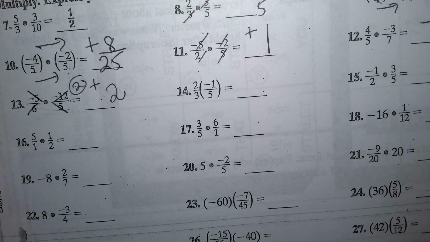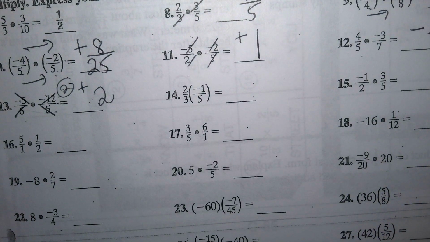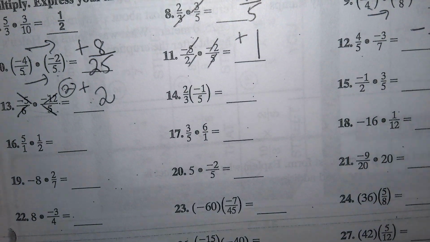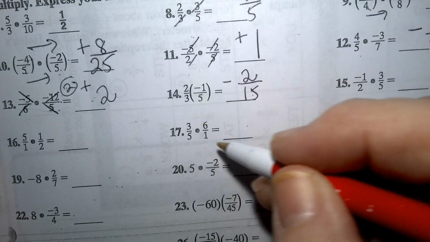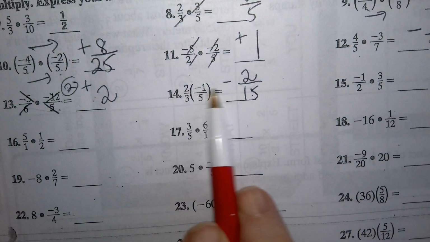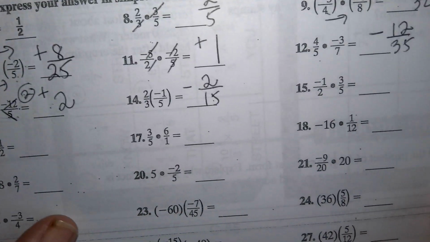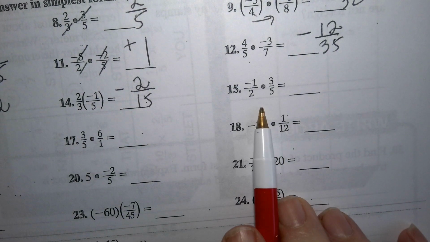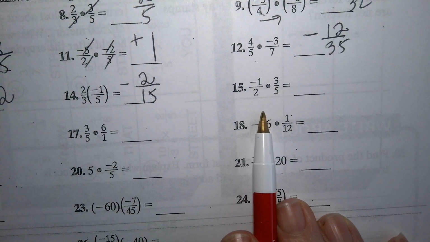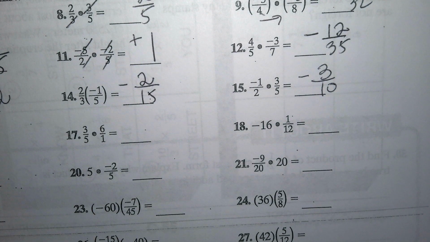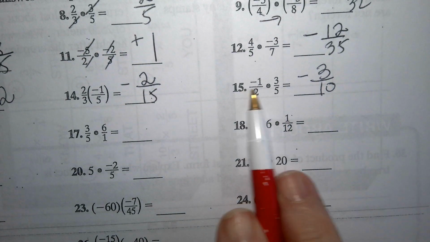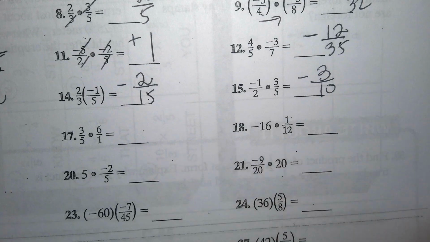On number 14, see if there's anything to cancel. If not, multiply straight across. Tell me your answer. 2 over 15. What sign is it? Negative 2 over 15. There was nothing to reduce, so get our sign and multiply straight across. What's the answer to 15? Negative 3 out of 10. 17 is all positive. Wait, on 15 it's negative. I'm not there yet.